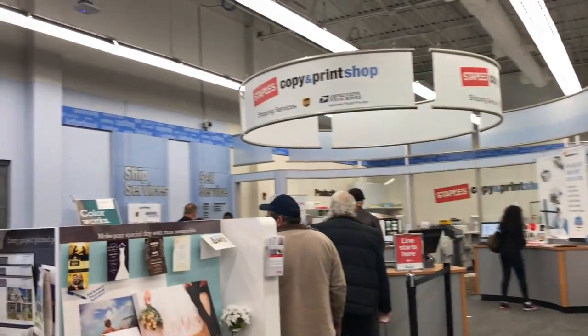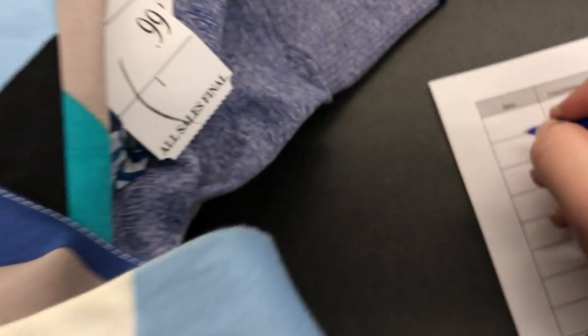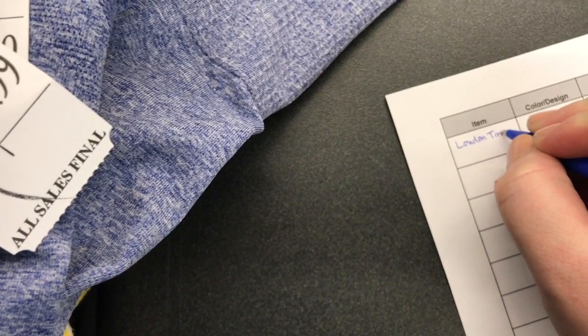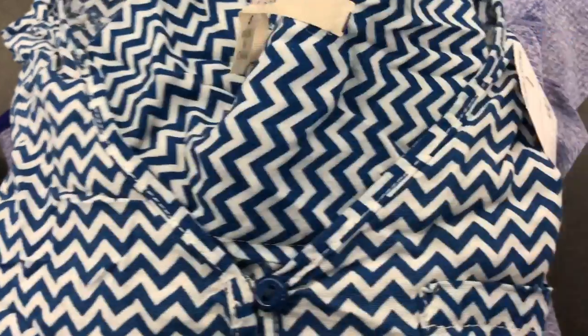So what I did is I piled my items down and I got out my spreadsheet. And what I did here is I listed the item. For each of these, I go through all of my items and I write down what they are. I bought 5 items today and that took me right to $14.